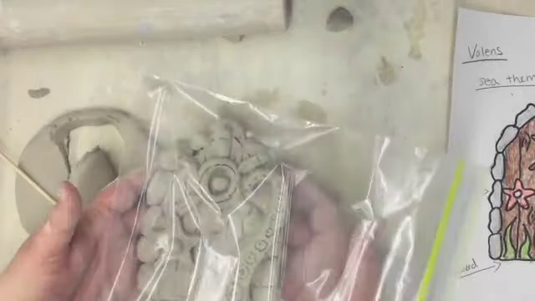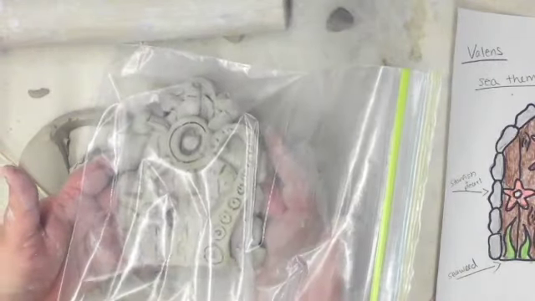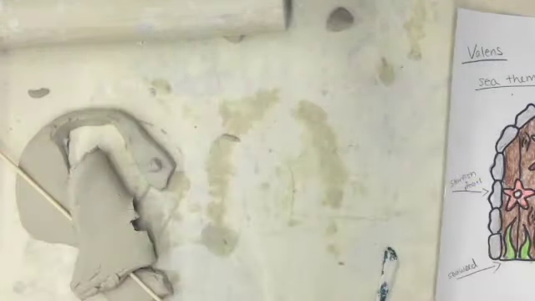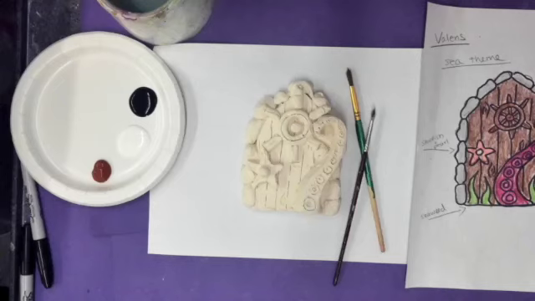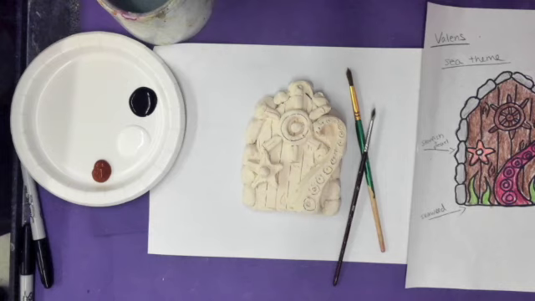So mine's pretty much done. So I'm actually going to take it out of the bag and put it in the kiln. So after it's in the kiln, then it'll be ready to paint. All right, my mythical door is out of the kiln. It's hard. It's ready to paint.